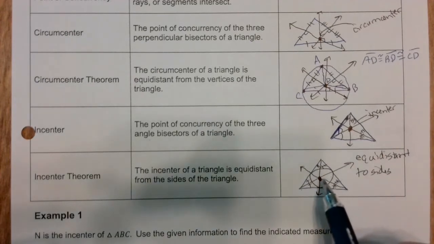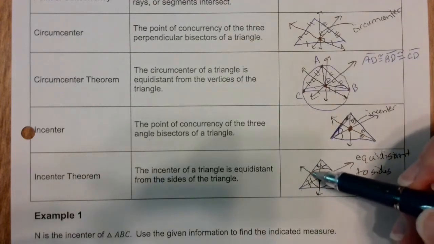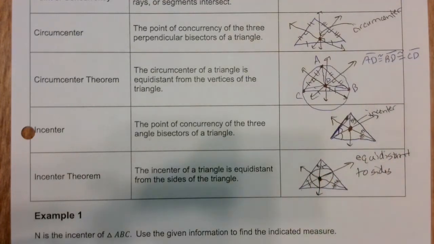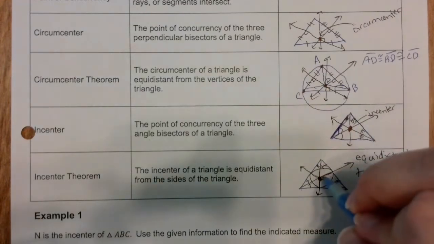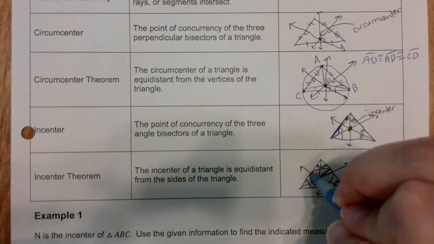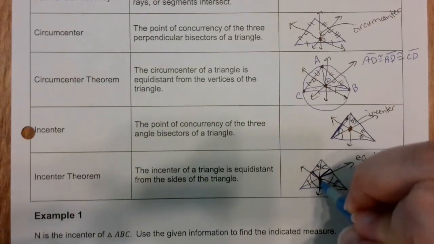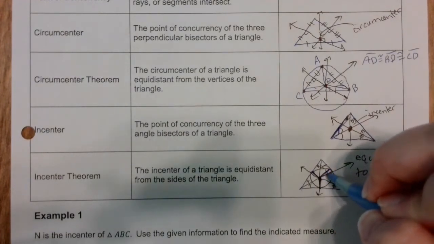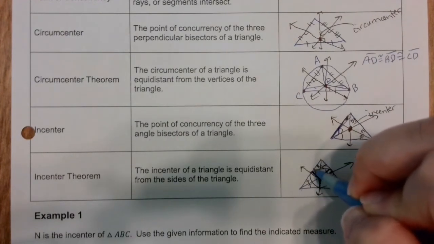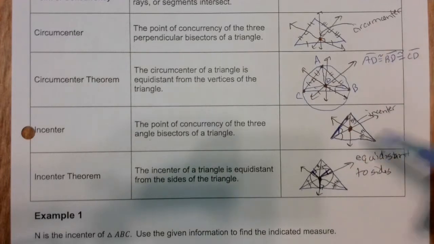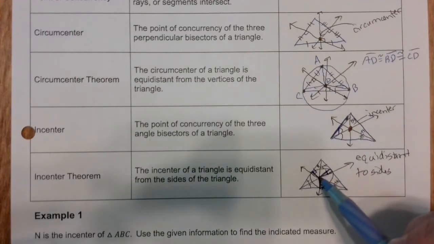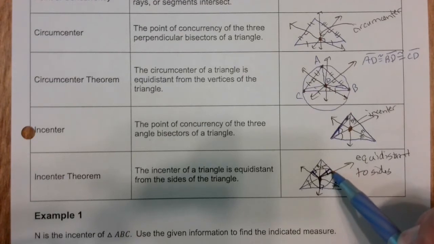Now the issue with this is that it does not mean this line here is the same as this line, which is the same as this. We actually haven't drawn the distances to sides, because remember, distance is measured perpendicular. So you would have to have perhaps a new line with a 90-degree symbol.